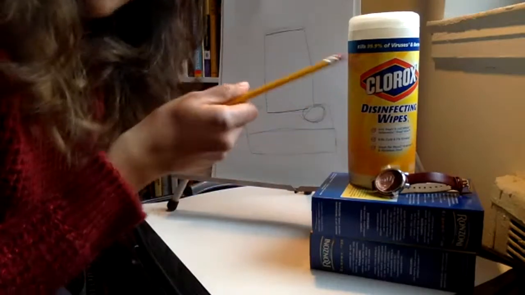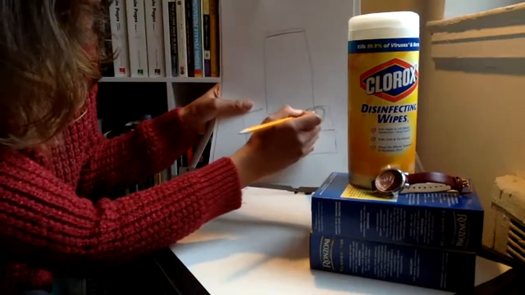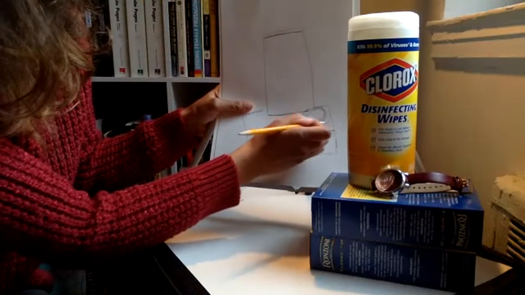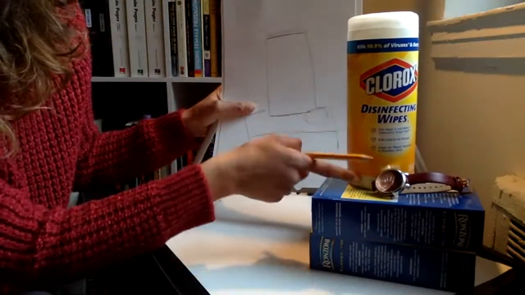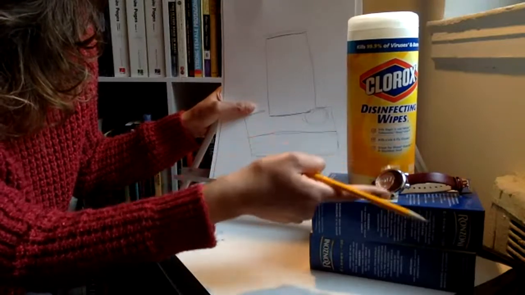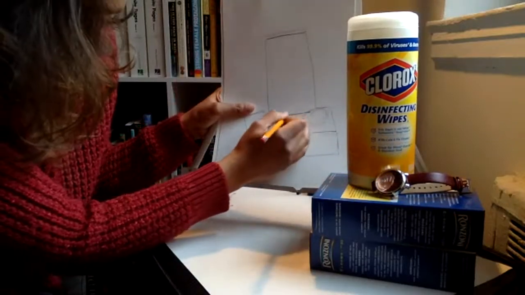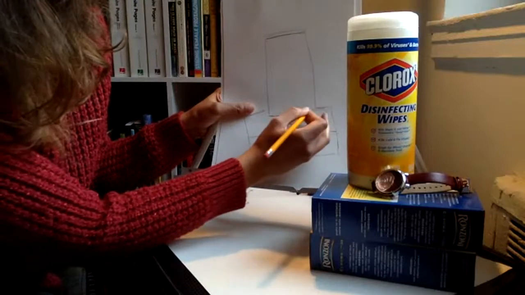Okay. Actually, I might want to fix this a little bit here. I noticed that my watch is more in the center of the Clorox wipe. So I'm using the Clorox wipe to determine where I'm going to draw my watch. So it's more in the center here. Okay.